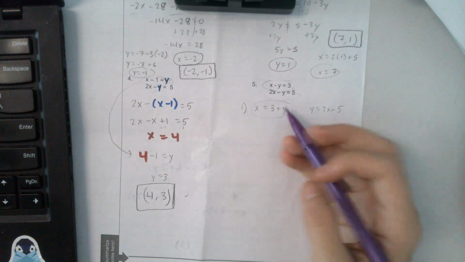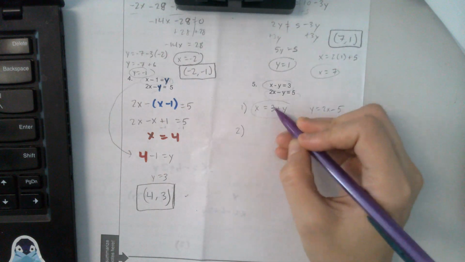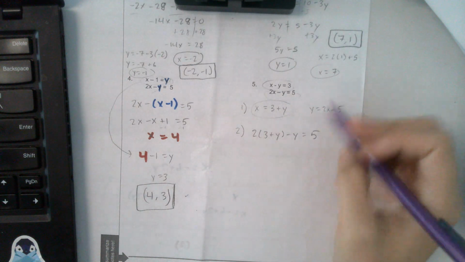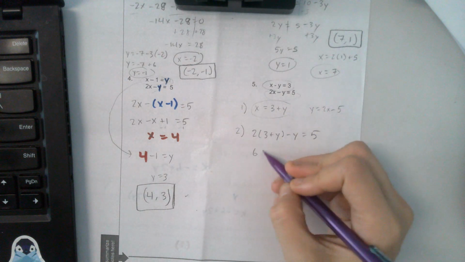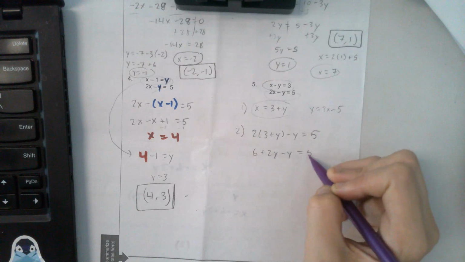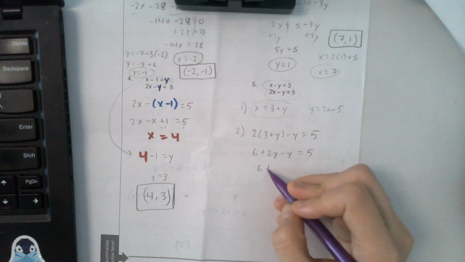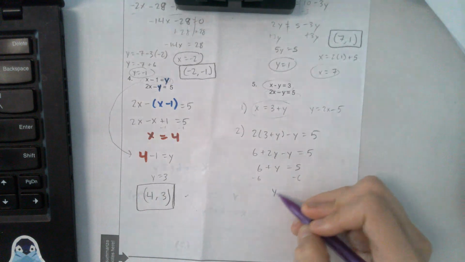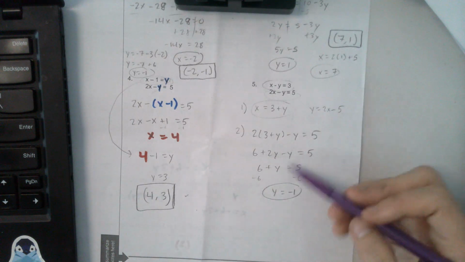So we're going to take this guy and put him in the other one. So 2 times 3 plus y minus y equals 5. Distribute this 2. 6 plus 2y minus y equals 5. Combine like terms. 6 plus y equals 5. Minus 6. We get y equals negative 1. And then we go back in.